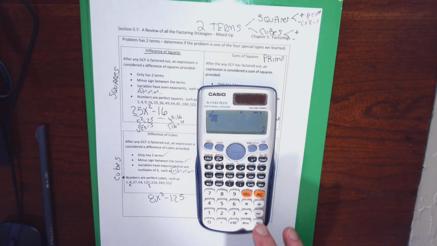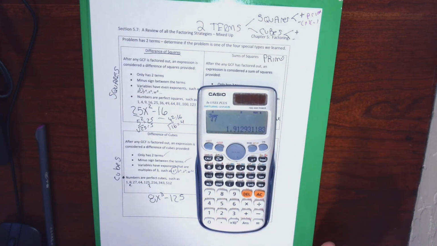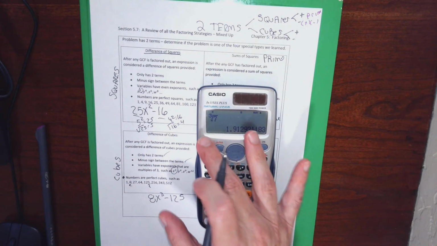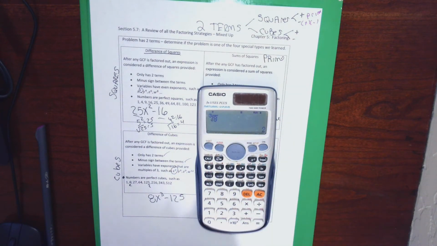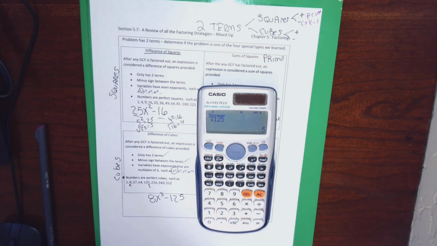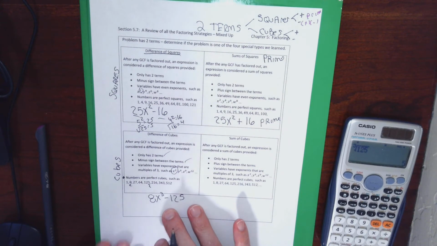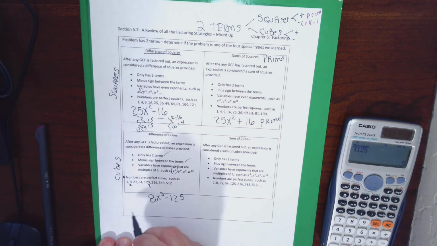If I cube root a number and I get a decimal, it's not a perfect cube. 7's not a perfect cube because when I cube root it, I get a decimal. 8 is a perfect cube because when I cube root it, I get a 2. And the numbers that I wrote down here are perfect cubes. So if a problem is a difference of cubes, it's going to factor, and that's the odd factoring.